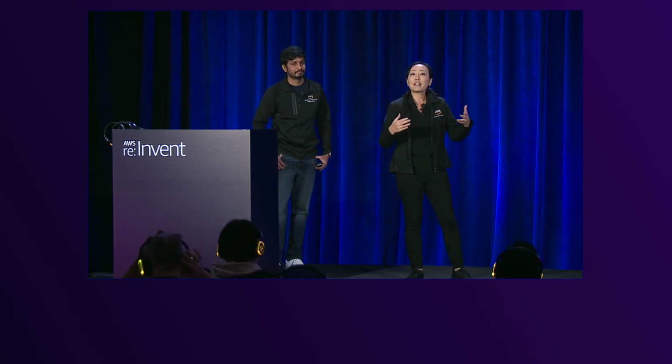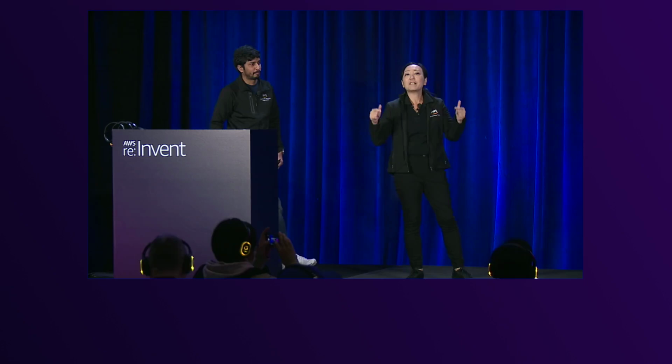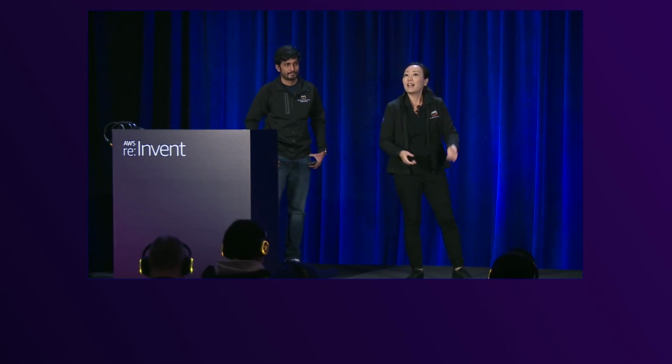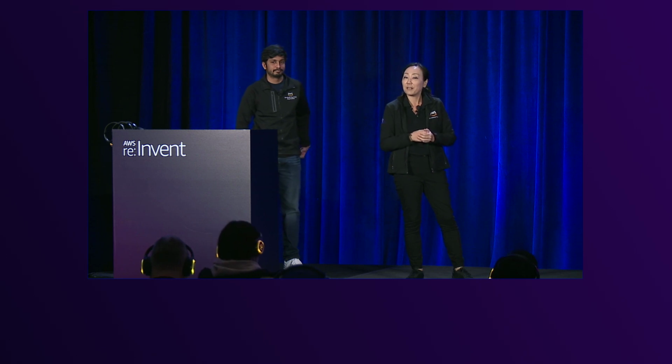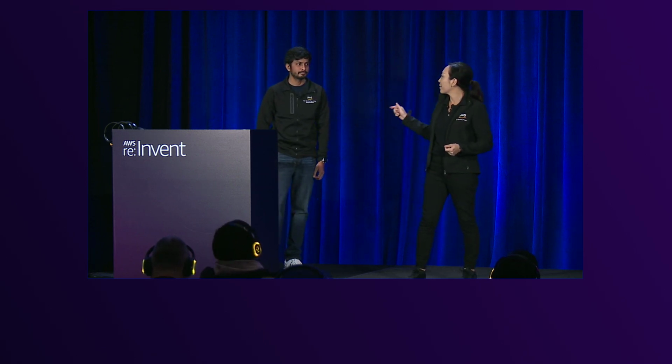But all jokes aside, what myself and my co-speaker Sai is going to do today is talk through some of the Amazon ECS best practices. We're going to break down the ECS security best practices for you and automate that via your CI/CD pipeline so you don't have to do the heavy lifting. And with that, I'm going to hand over to Sai.